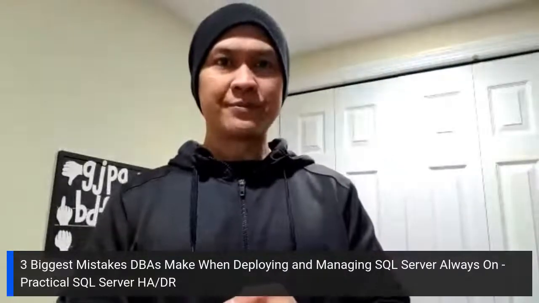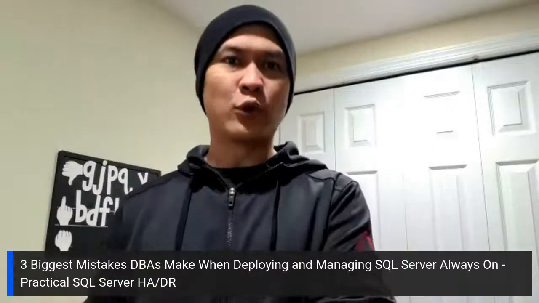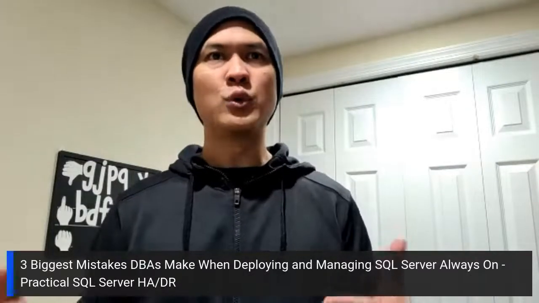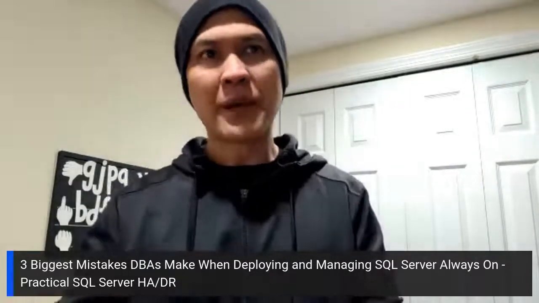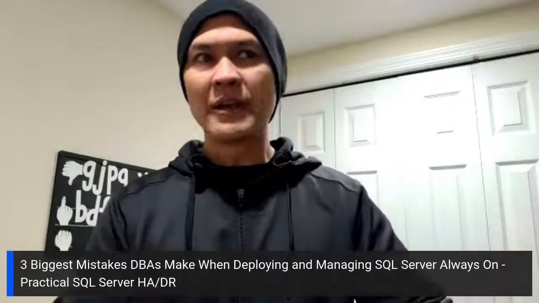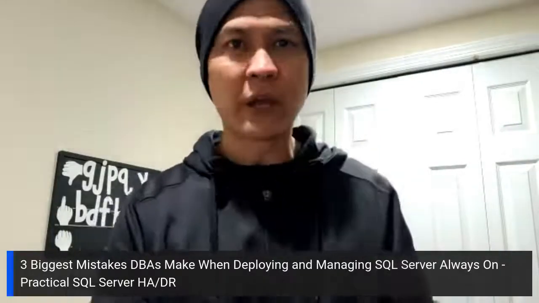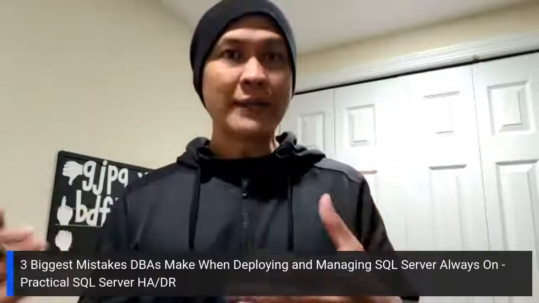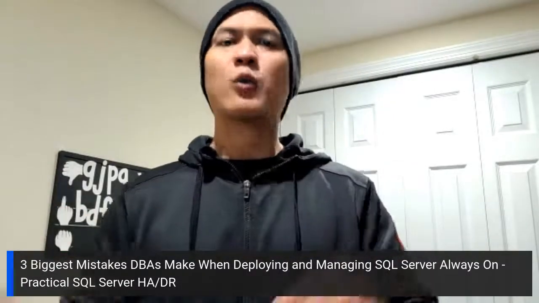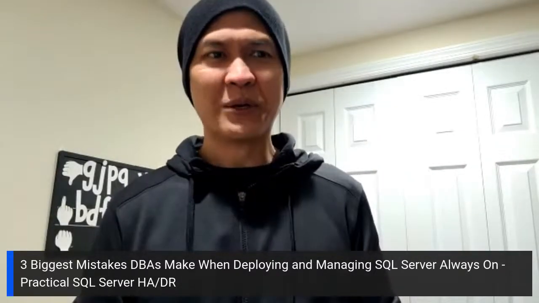The first one is to be really, really clear on what the business goals are. It is tempting to just focus on the tech. Your manager or team lead tells you, let's deploy an availability group. It's tempting to start doing the research, understand what availability groups are, trying to deploy it, designing it, rather than ask the why question. Why do we want this in the first place?